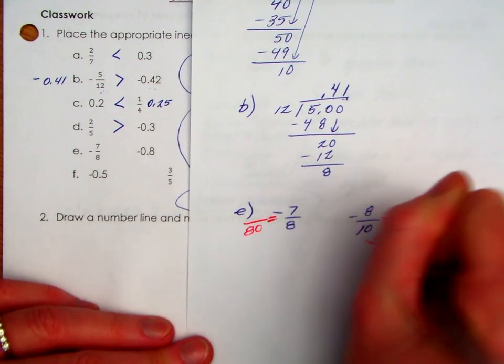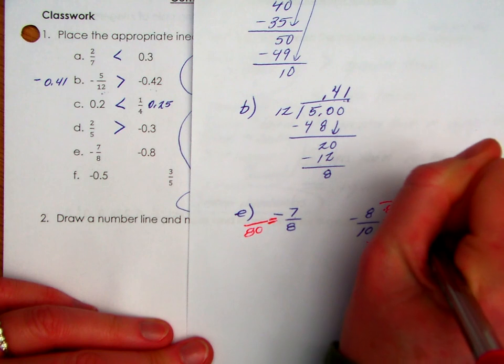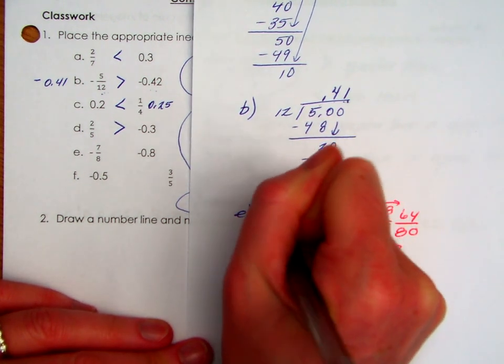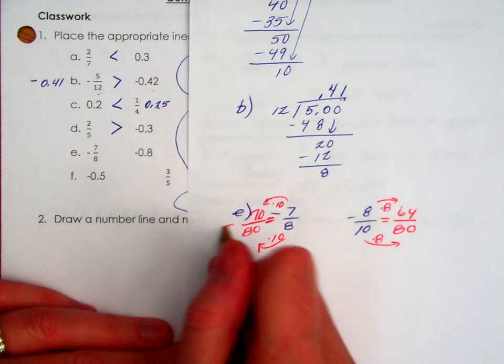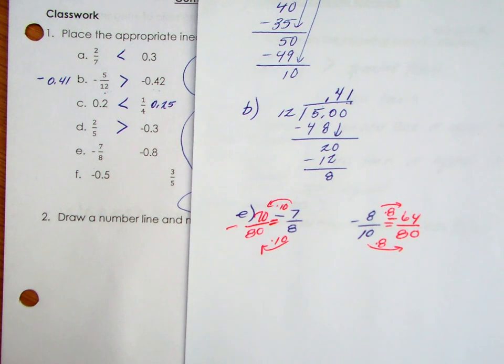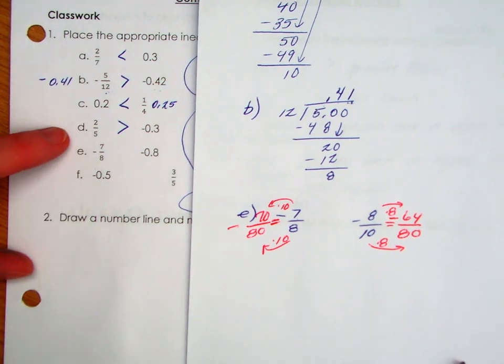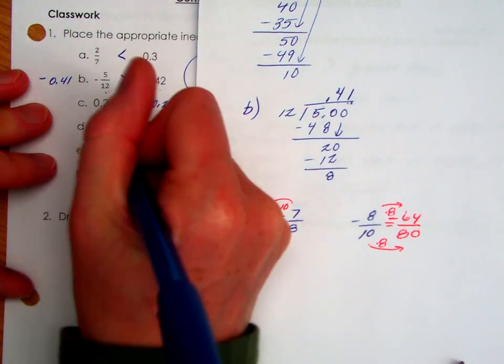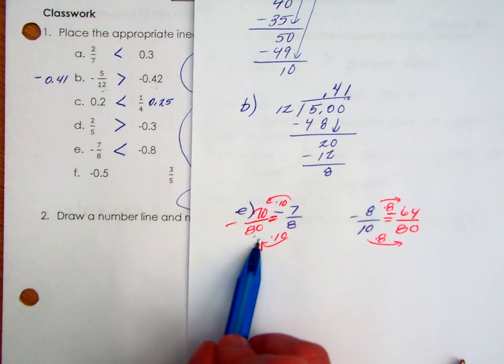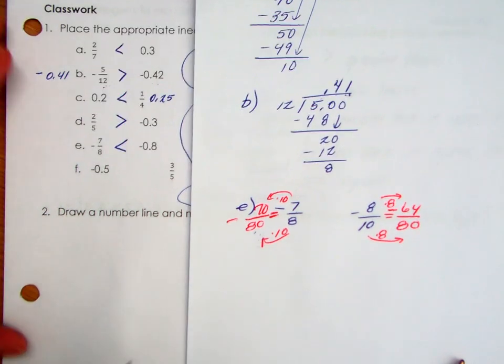So 10 times 8 gets me 80, so 8 times 8 gets me 64. 8 times 10 gets me 80. 7 times 10 gets me 70. So is negative 70 over 80 greater than or less than negative 64 over 80? Negative 70 over 80 is less than negative 64 over 80. This one is further away from 0. It goes further to the left.